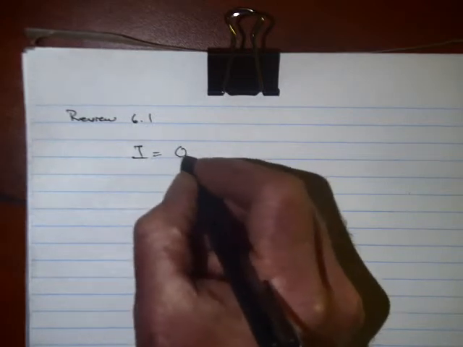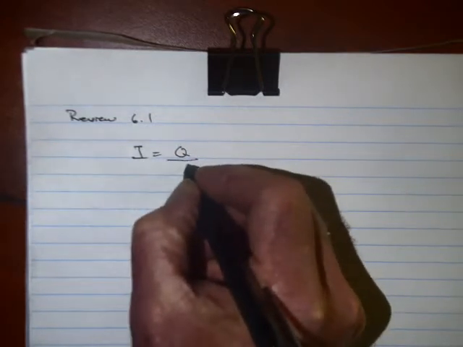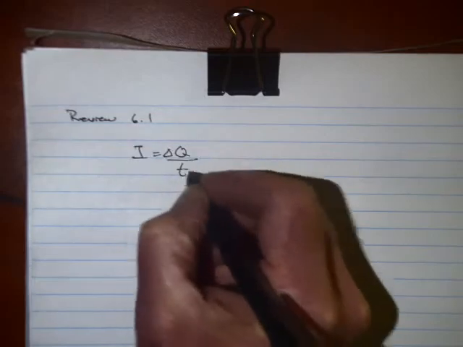Okay, to round up the day, I'd like to look at a couple of questions from review 6.1 just to get you going in the right direction. The first three I'm not going to really look at because they're just all versions of this review, just review 6.1. So the first three are all just different plug and plays of current is equal to charge divided by time, or change in charge divided by time.